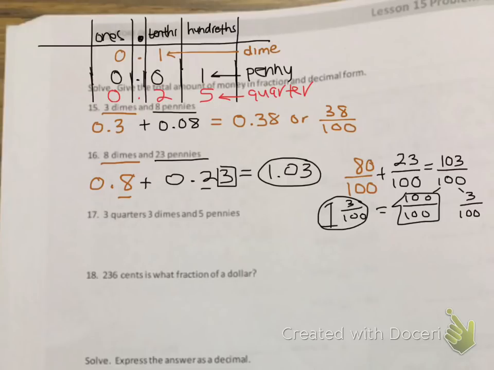I have 3 quarters, so let's put this in fraction form: 75 hundredths. I have 3 dimes, plus 3/10. And I have 5 pennies, 5 hundredths.